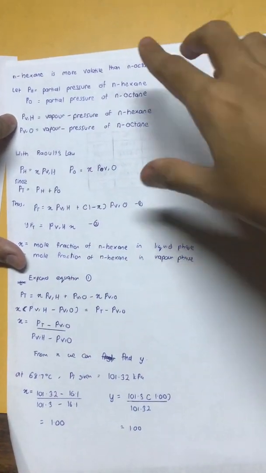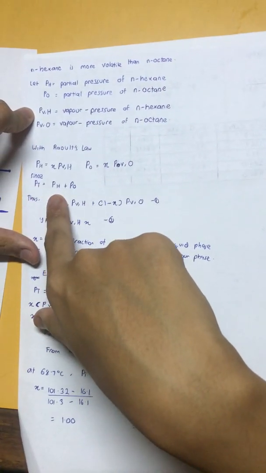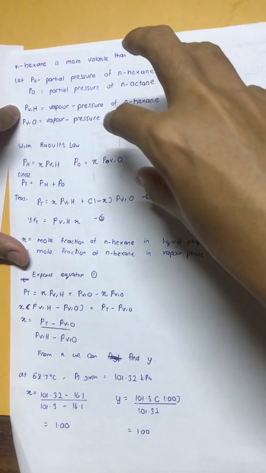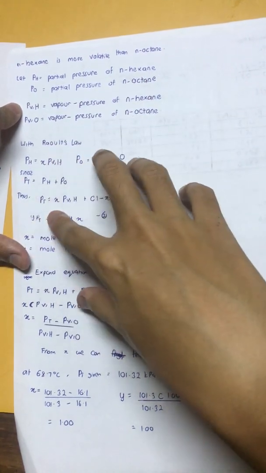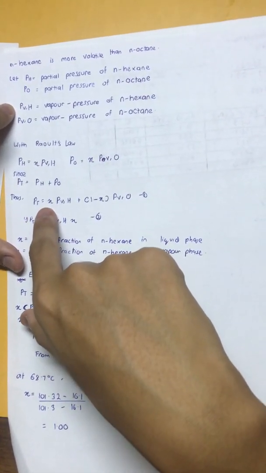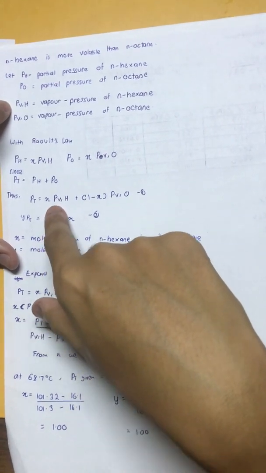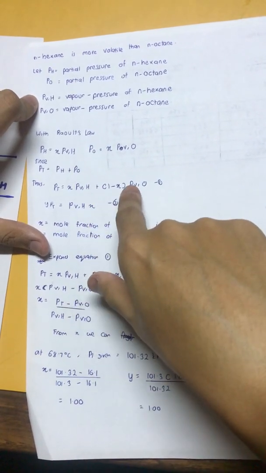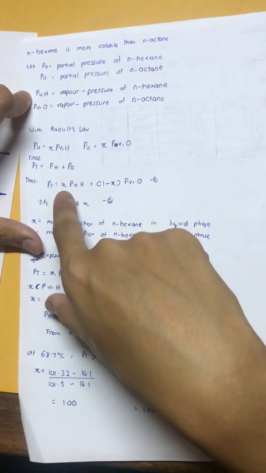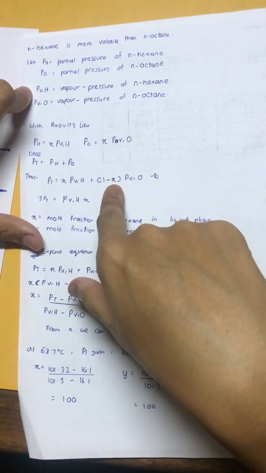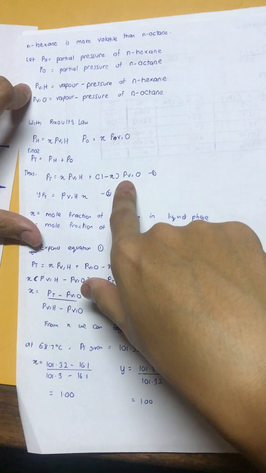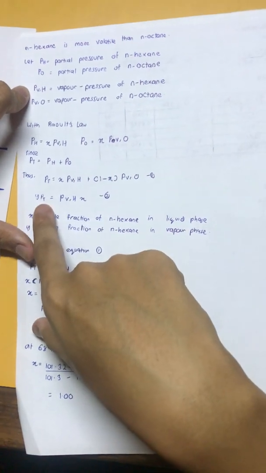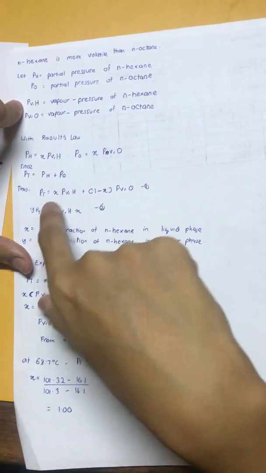mole fraction. So since the total pressure is the sum of the partial pressures of both respective substances, we can conclude that the total pressure equals the mole fraction of hexane times the vapor pressure of it, plus, since hexane is X, octane will be 1 minus X, so the vapor pressure of octane times the mole fraction of octane.